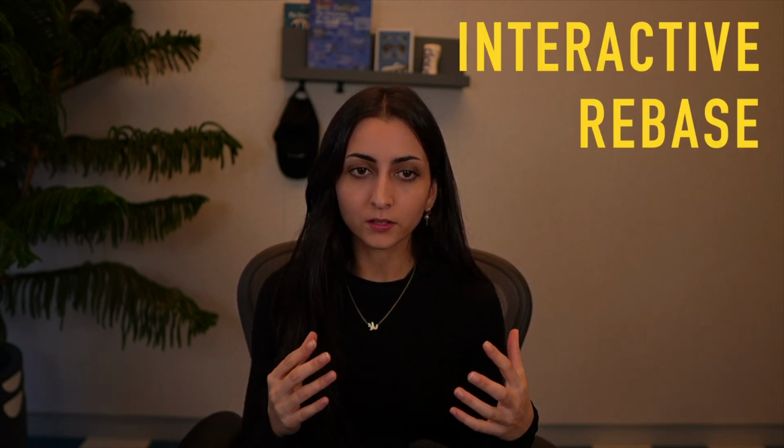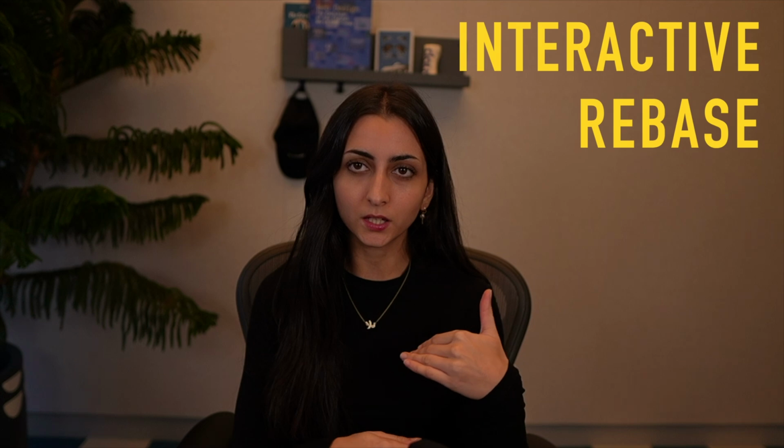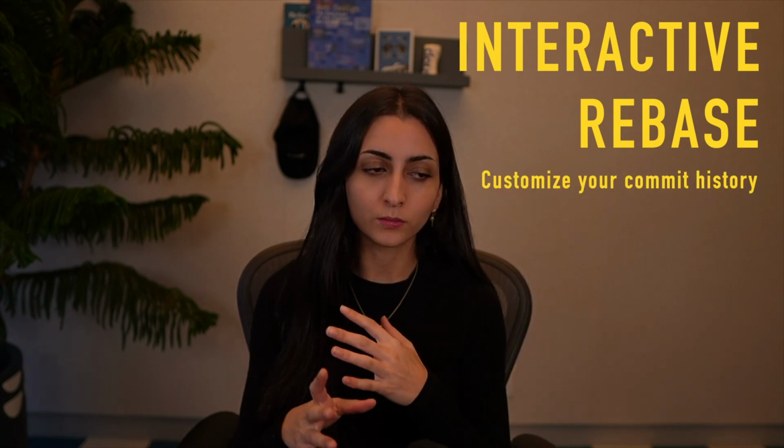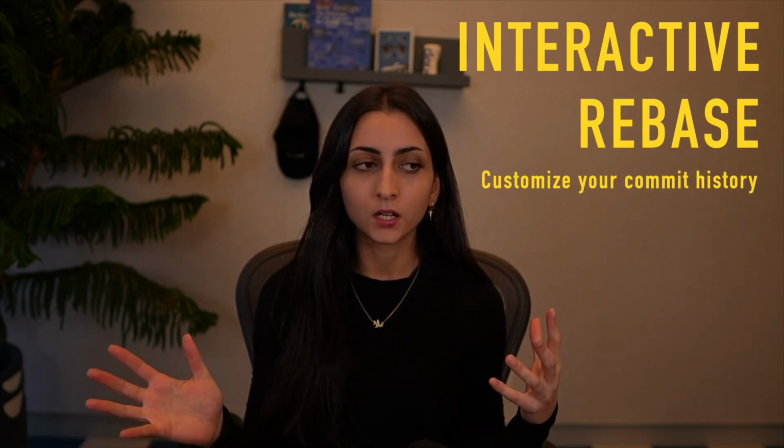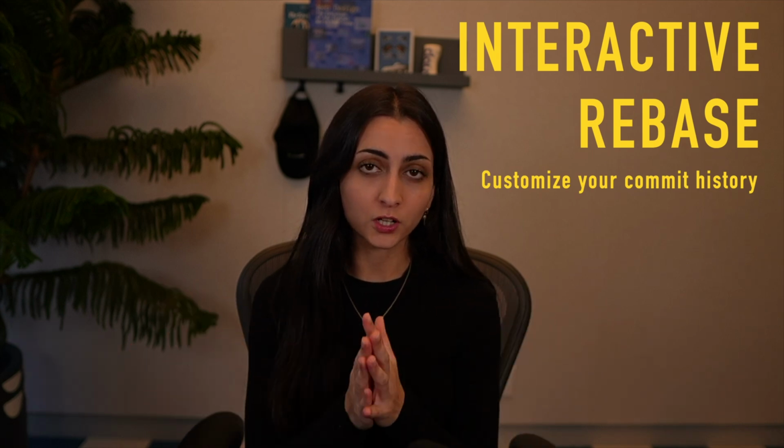I think we can begin with a definition of what an interactive rebase does, just to give some context. Essentially, an interactive rebase helps you to do many things with the commit history. So maybe you want to modify the commit history. For example, you want to squash the commits together.